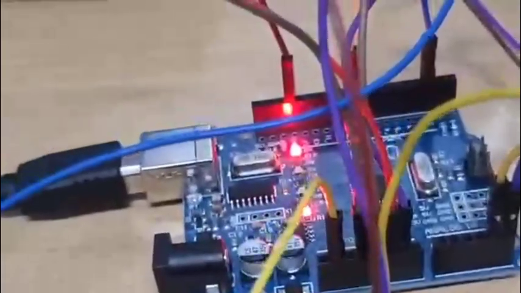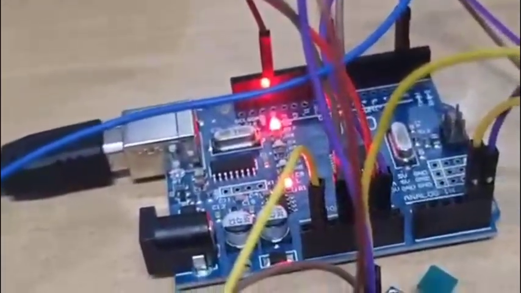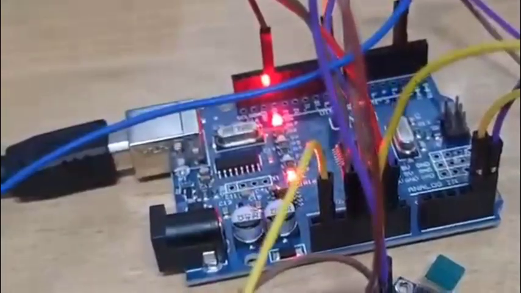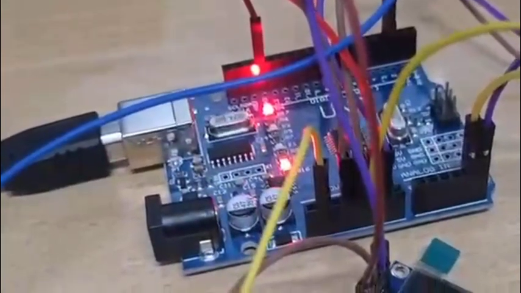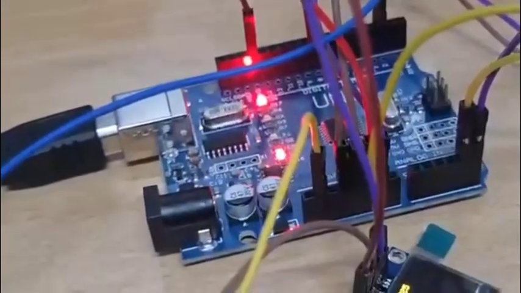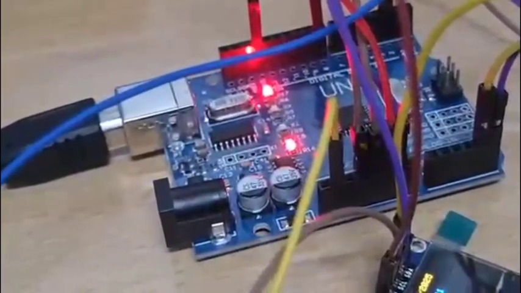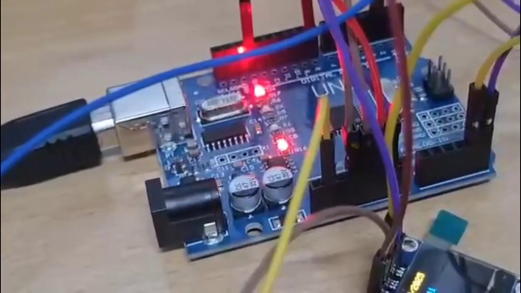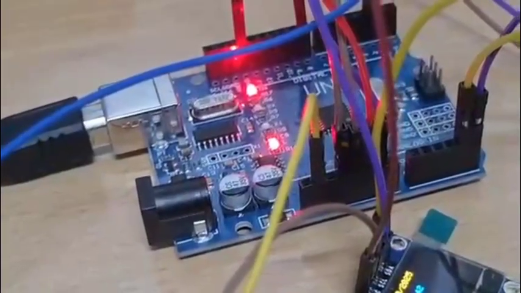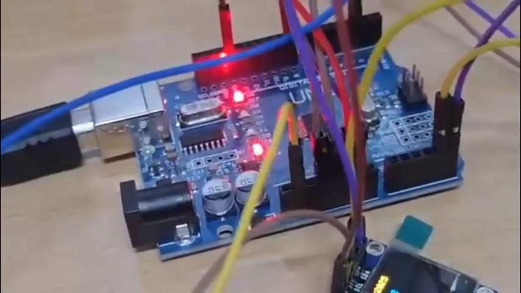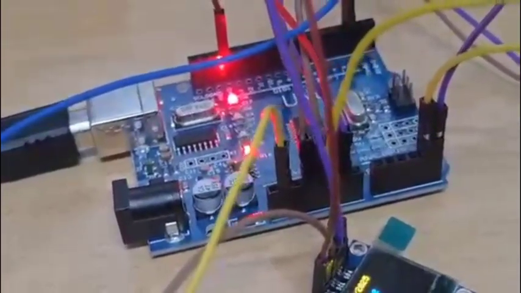Time and date generation. Instead of using a separate real-time clock module, we have used Arduino's inbuilt millis() function to calculate time and date values. This function counts milliseconds since the program started and helps us simulate hours, minutes, seconds and even day count.